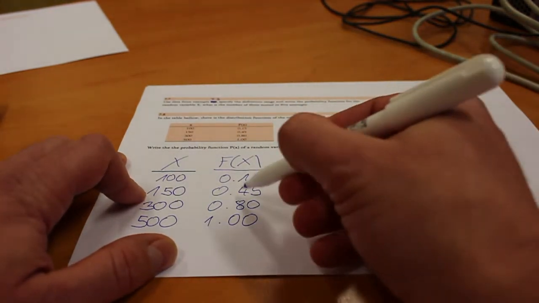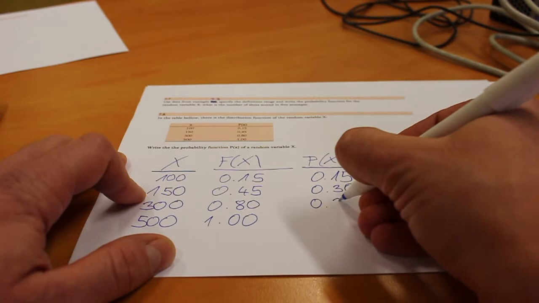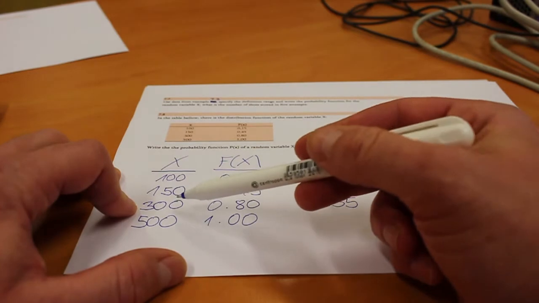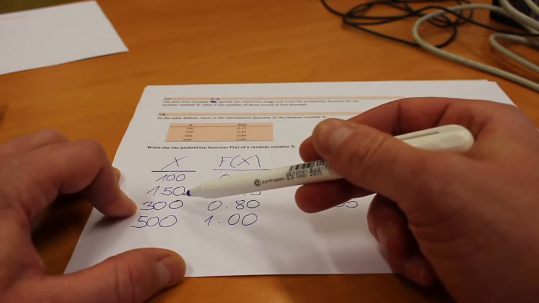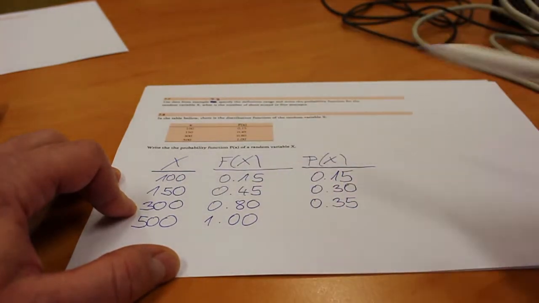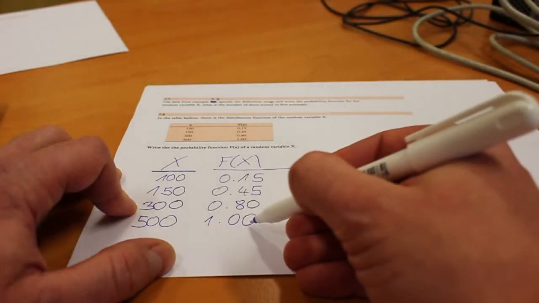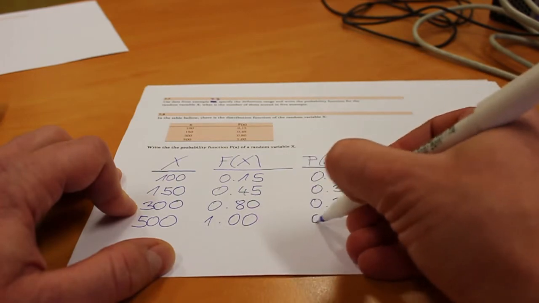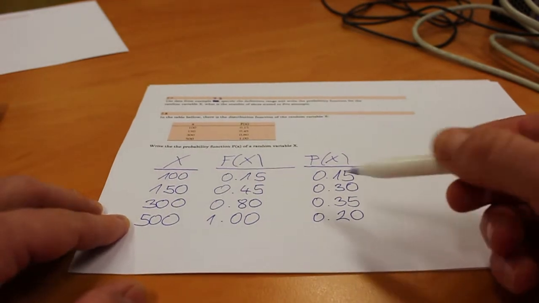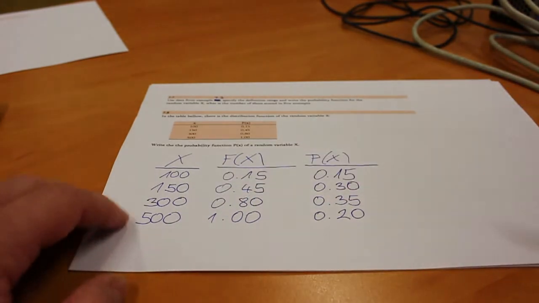And again we must calculate the difference, 80 minus 45, 0.35, 35% probability that the money spent in the supermarket will be equal to 300 euros. And the other difference, 1.00 minus 0.80 is 0.2, 20% probability that random variable x will be equal to 500 euros.